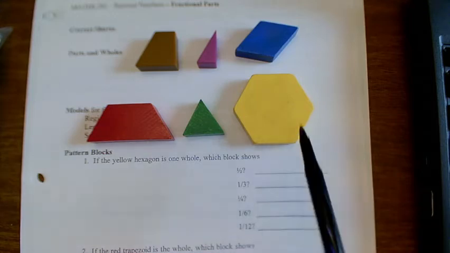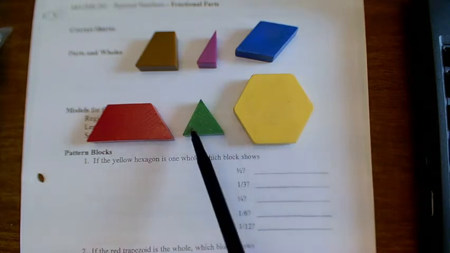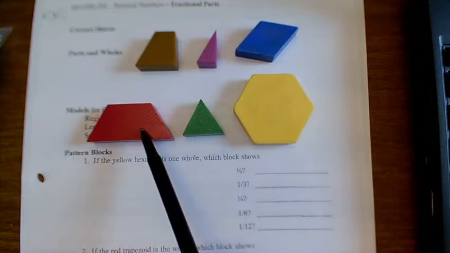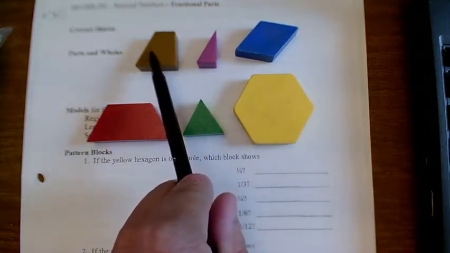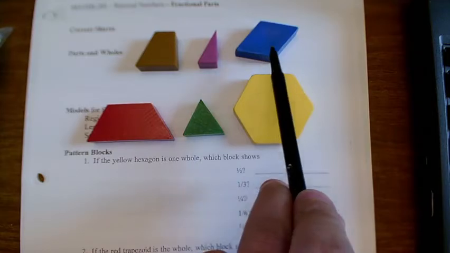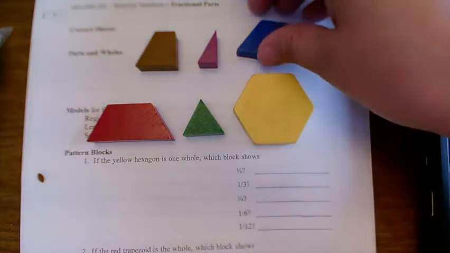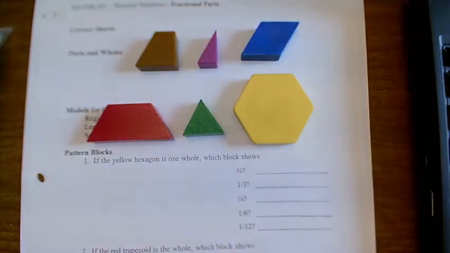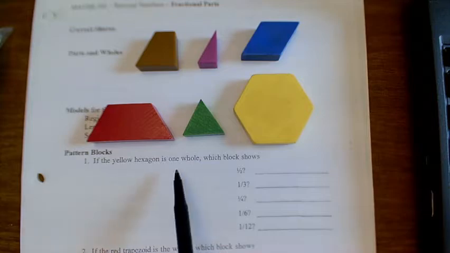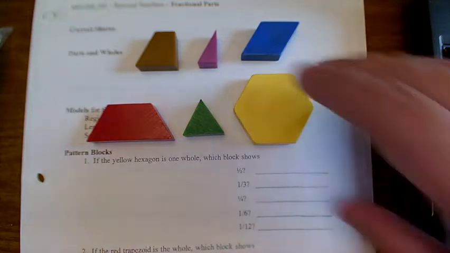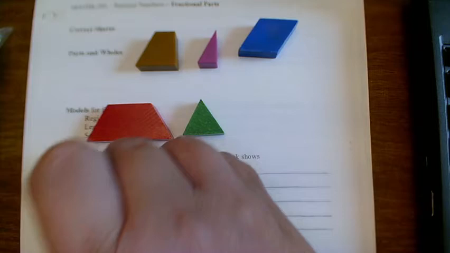So we have the yellow hexagon, the green triangle, the red trapezoid, the brown trapezoid, the purple triangle, and then the blue rhombus. So we can use these pieces to make fractions. In a minute, I'm going to have you try this activity on your own, but I did want to try at least the first one with you. It says, if the yellow hexagon is one whole, which block shows, and then it has all these fractions.